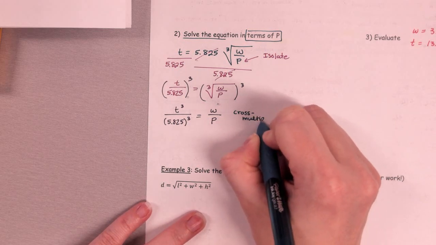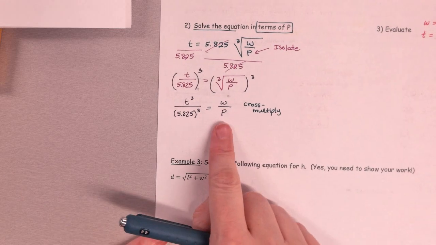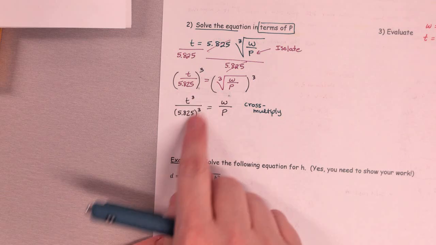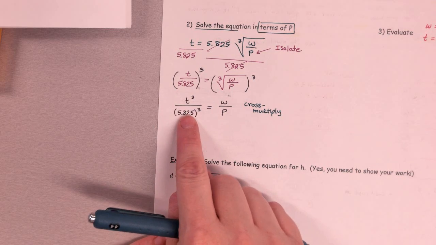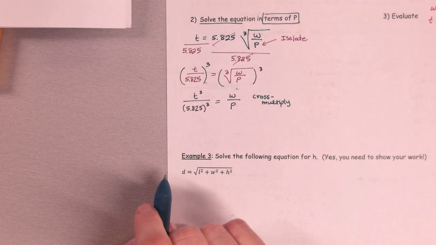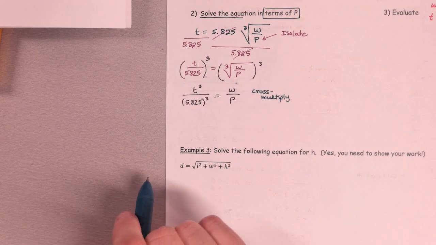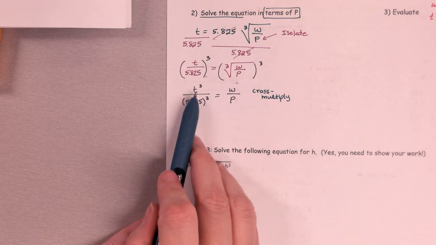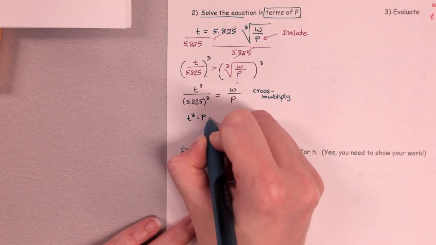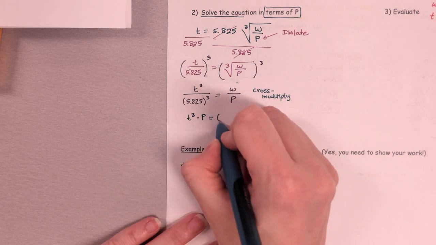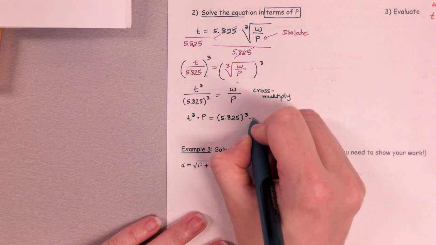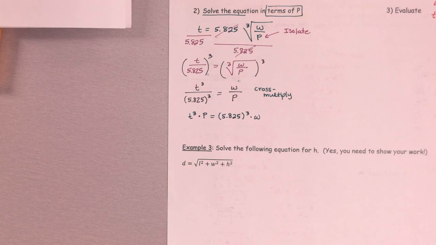Whenever you have a proportion, you're going to cross multiply. That really is going to be the simplest thing, because you could multiply both sides by P, and then you'd have to divide by the fraction or multiply by the reciprocal. So cross multiplying is going to be your simplest bet here. Do we remember how to cross multiply? T cubed gets multiplied by what? Yes. And then 5.825 cubed is multiplied by the W.